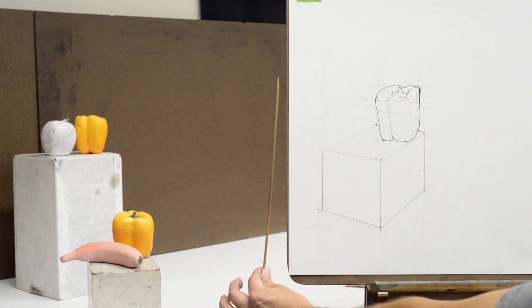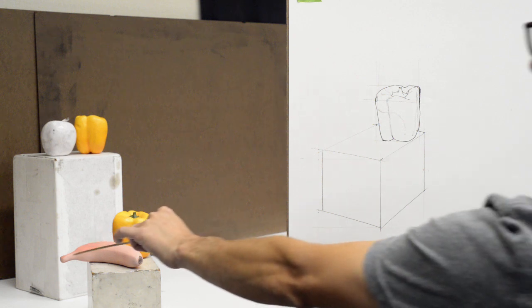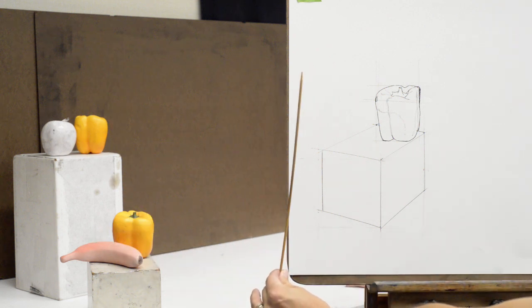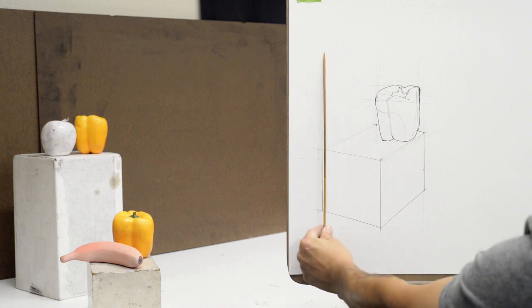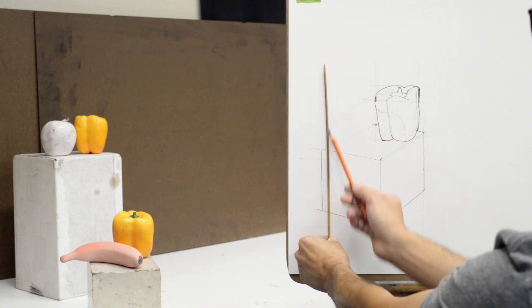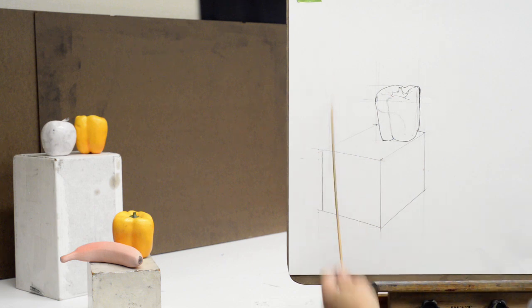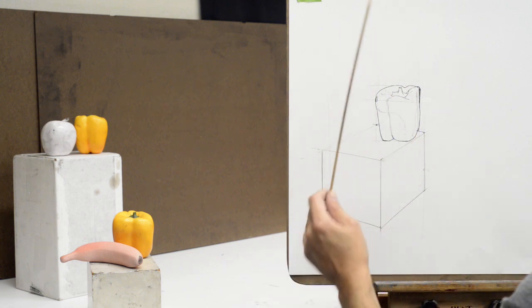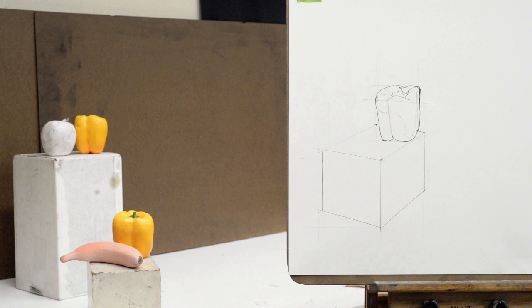Holding my stick vertically, I can see that the stem of the banana is just slightly to the right of the outside edge of my box. So it's right here. Again, extend your lines, show supporting line.